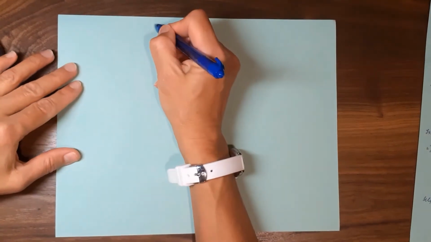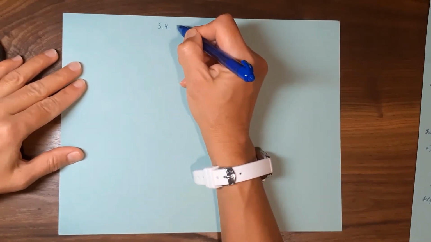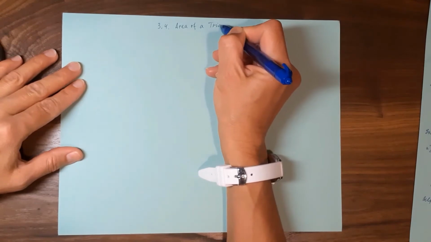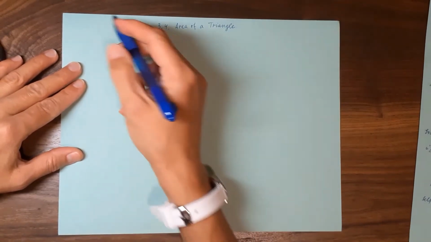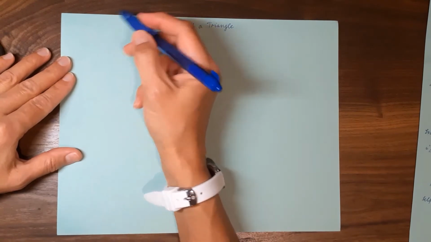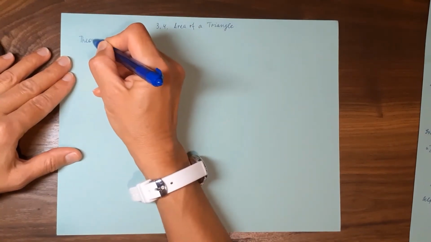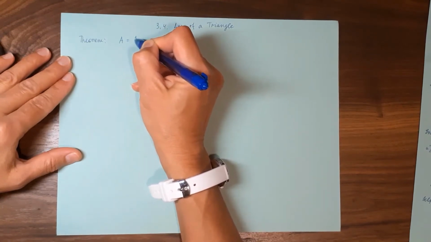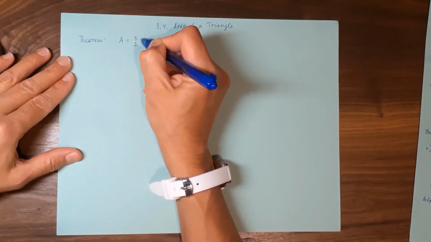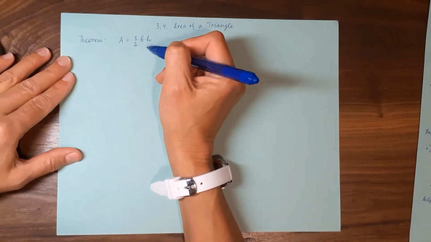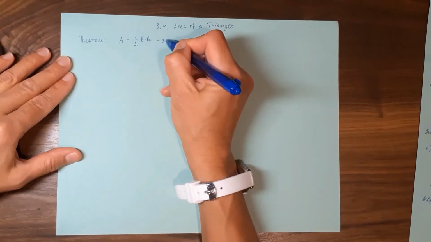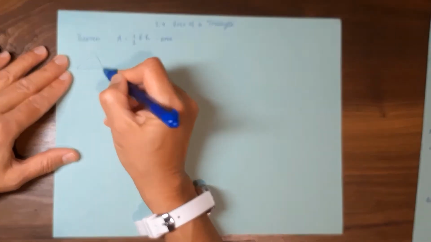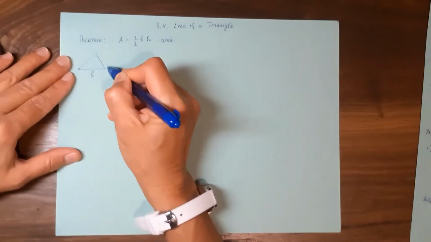Hello everyone, we are moving to section 3.4, area of a triangle. Here we are going to start with the theorem. Area equals 1/2 b multiplied by h. What is b here? B is a side, h is the height from the opposite vertex of the triangle onto this side.